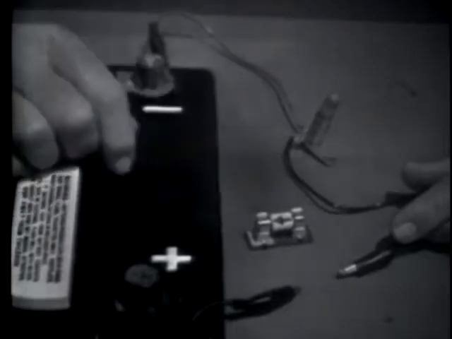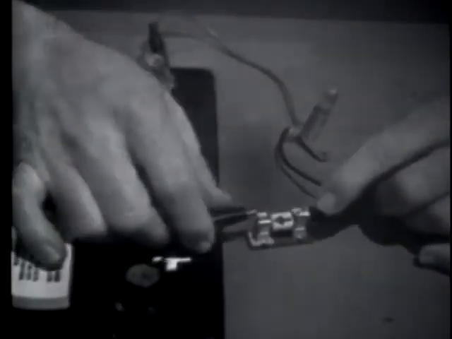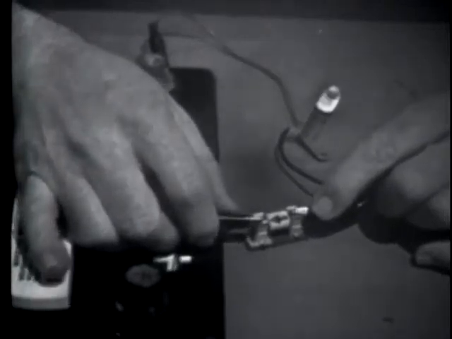Remember, we said that current flows from negative to positive. That's in this direction. Now, I'm going to put the diode in the circuit so that the arrow is in this direction. It shouldn't affect current. Let me make the connection.